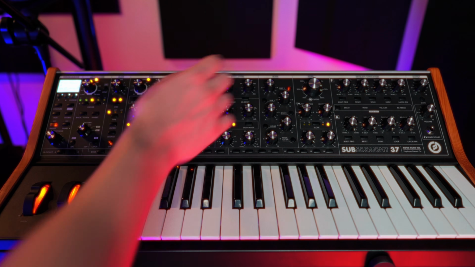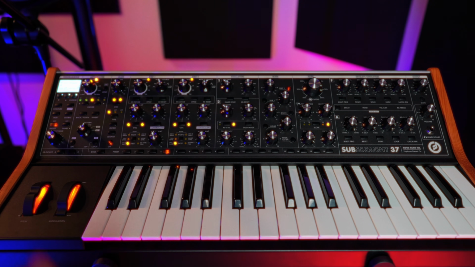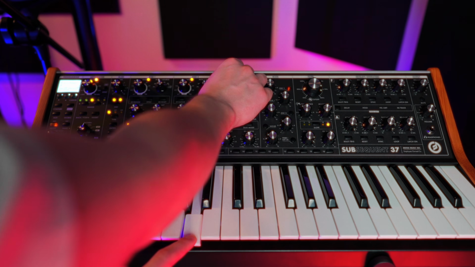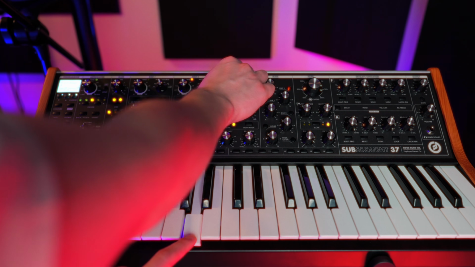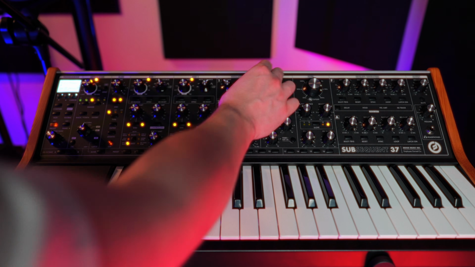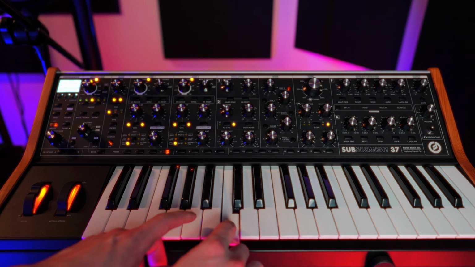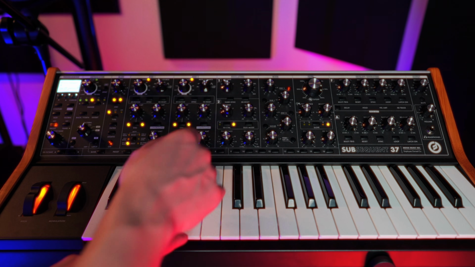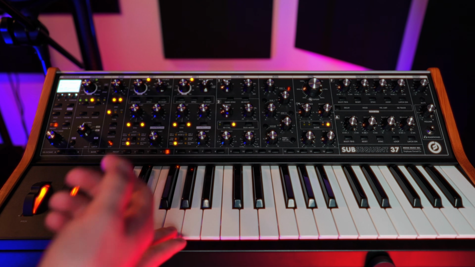And then you have your octave switch, which is measured in feet. It's a reference to the old pipe organs, how they achieve their depth. So let's say we want a basic triangle right there. Or sorry, sawtooth. And then we choose 16 feet for our octave.